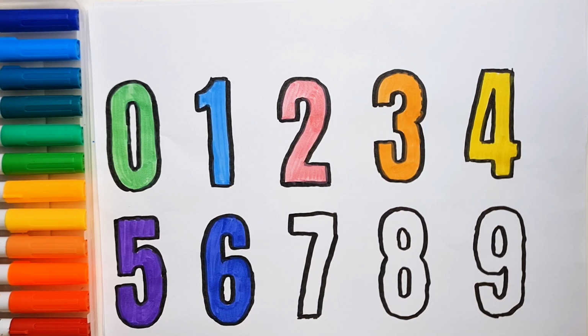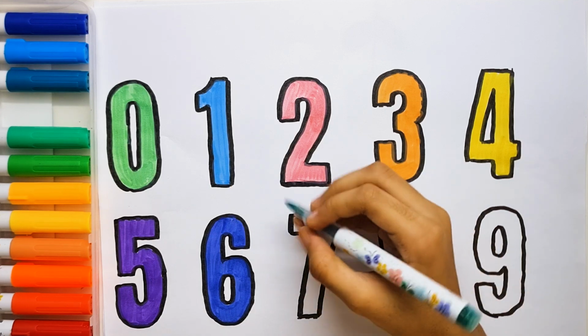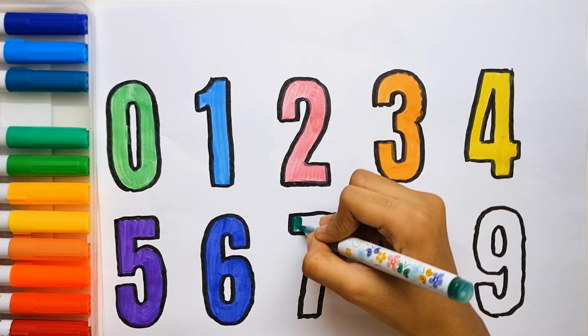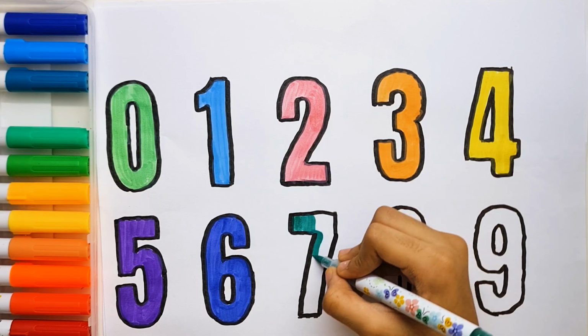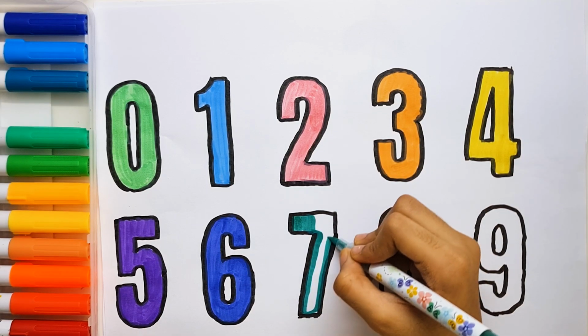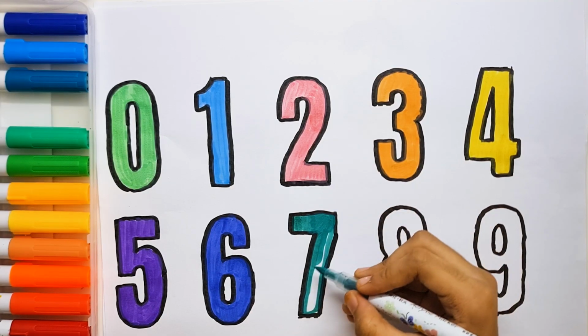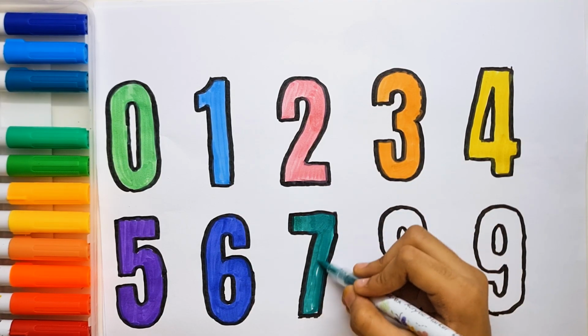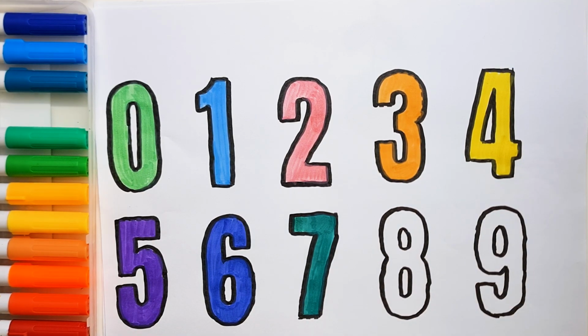Now we will color the number 7 with dark green. Dark green. We are also done the number 7 coloring with dark green.